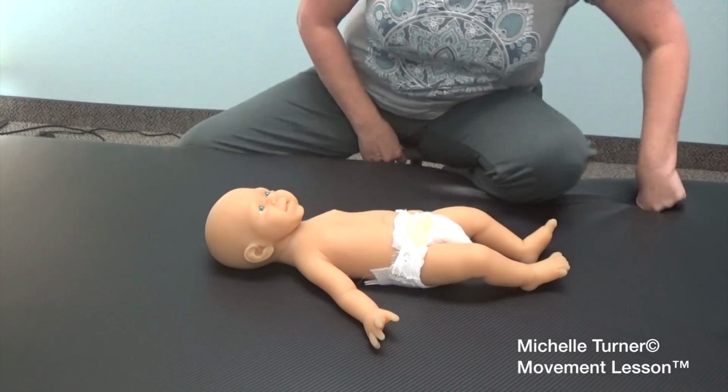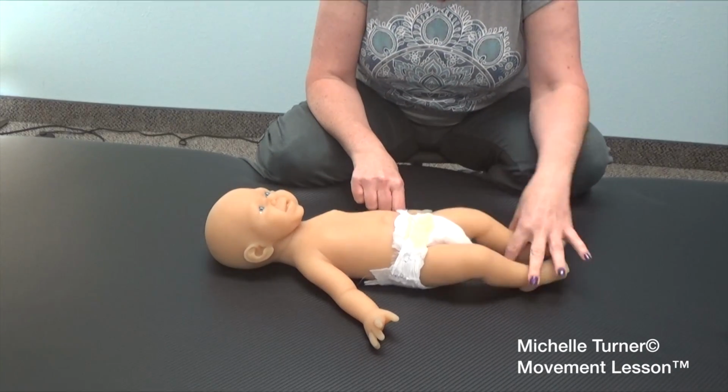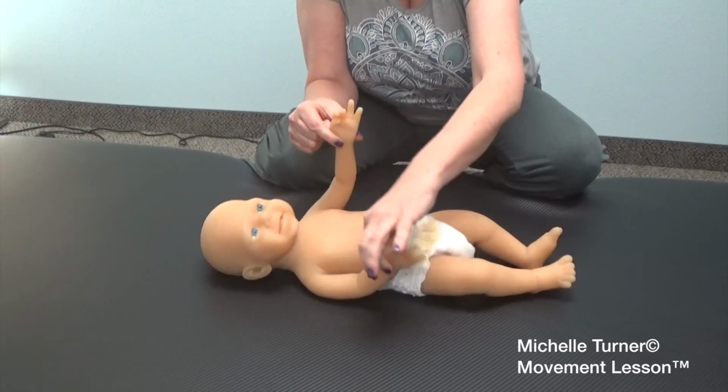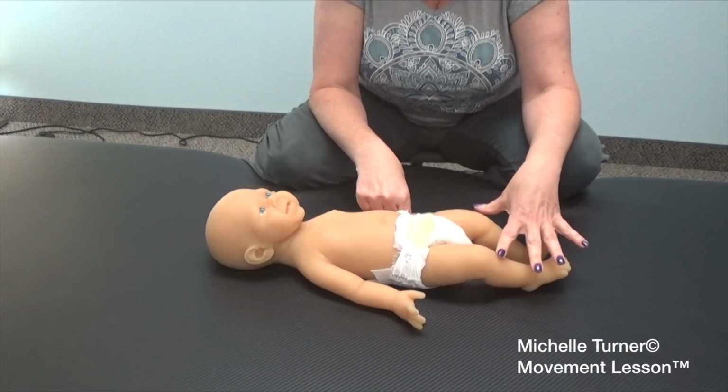Because what starts to happen, again too, if the leg is straight, these are straight, guess what? I'm not going to see the movement through here. So that's what you're looking for first of all.